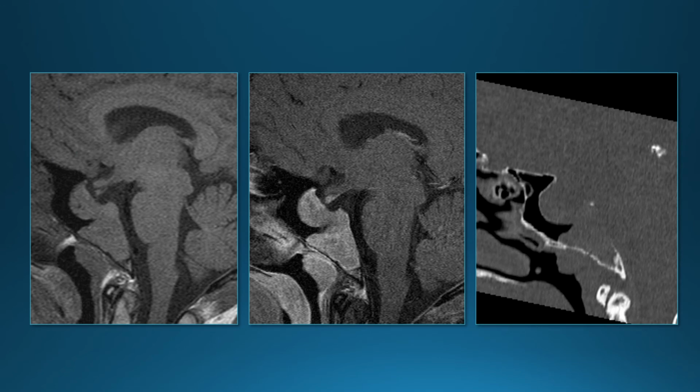The pituitary adenomas most often grow up into the suprasellar region, but sometimes they just grow down. In this case, the tumor grew into the clivus here, so this is adenoma growing into the clivus. You can see it on the CT with this loss of bone in the clivus.